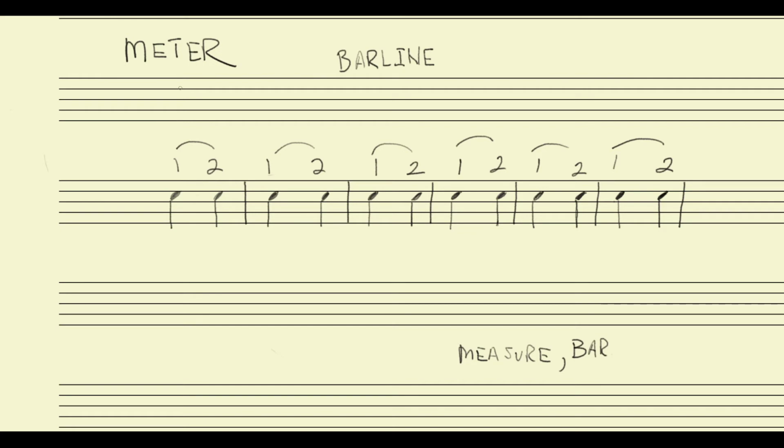And I could do the same thing with my groups of 3. Let's try that. Let me erase these. And we'll try the same thing with a group of 3. So I will count out 1, 2, 3, 1, 2, 3, 1, 2, 3, 1, 2, 3.